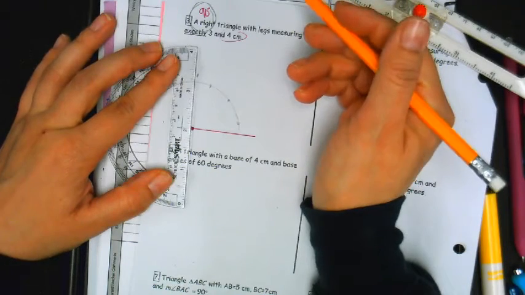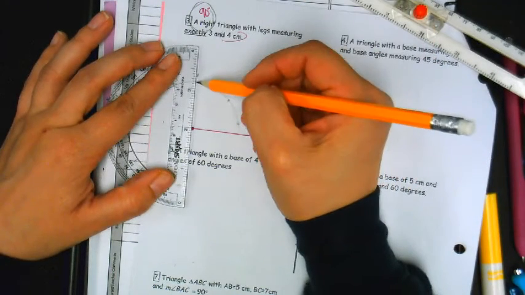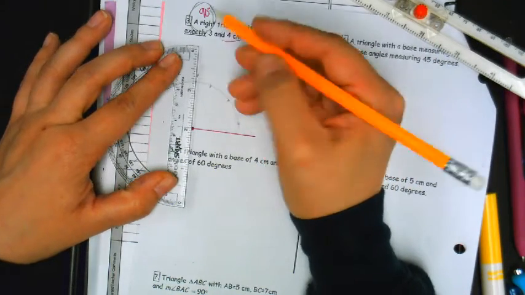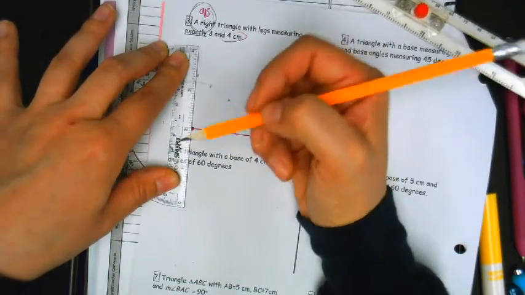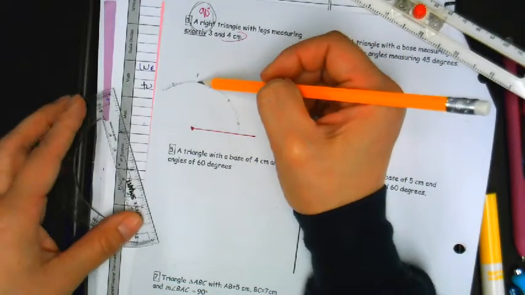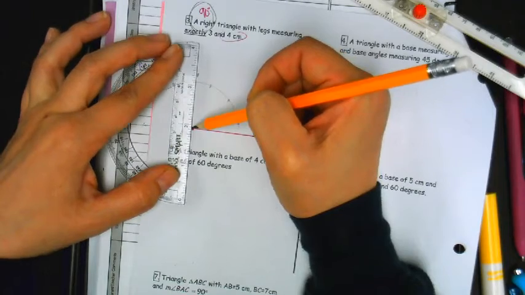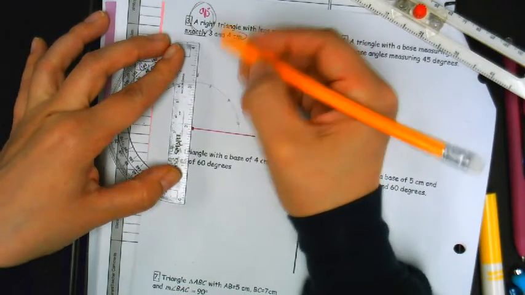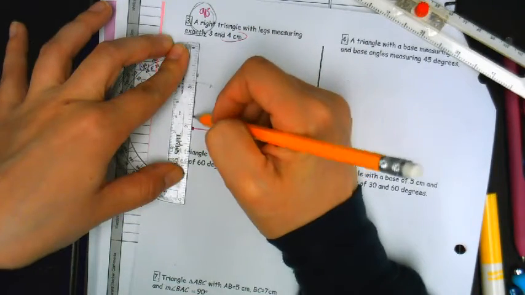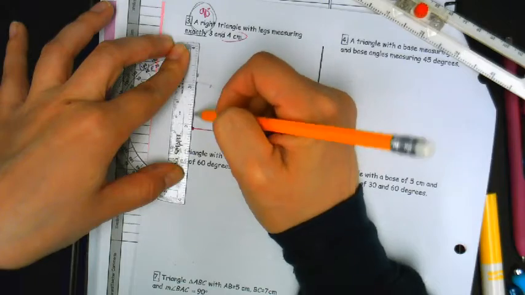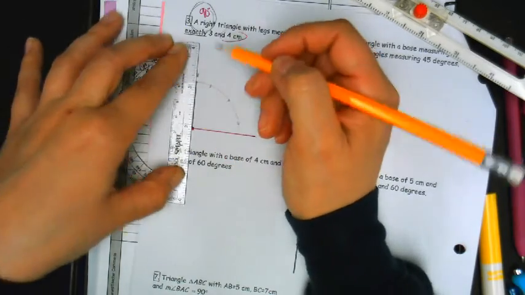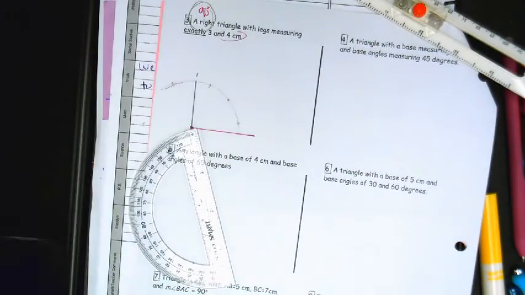No, where do I stop? The semicircle line, right? Because it needs to be 3 inches, but at 90 degrees. So this is 3 inches, this is 90 degrees. So I'm going to line it up to this 90-degree mark, but I'm going to stop at the semicircle. Woohoo, yay!